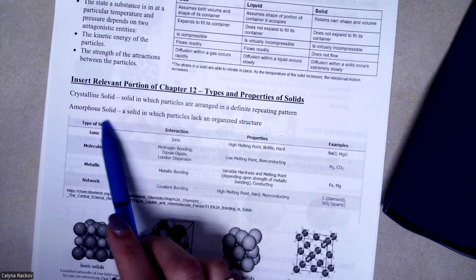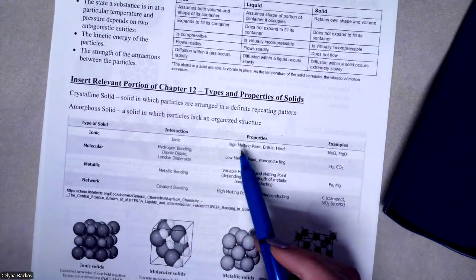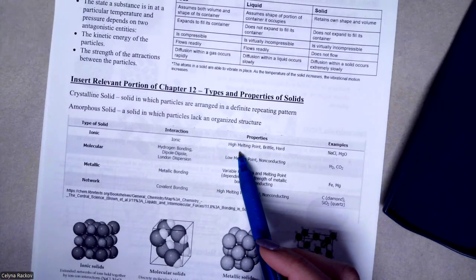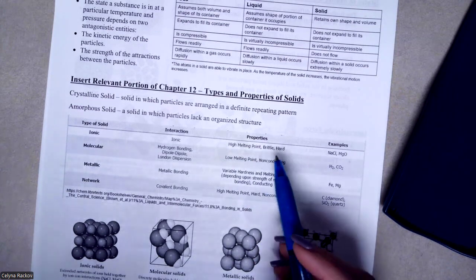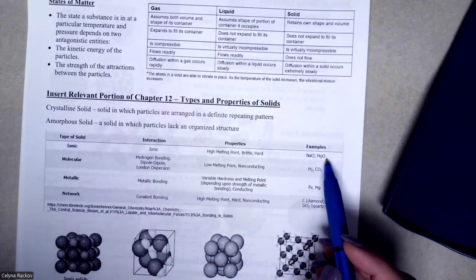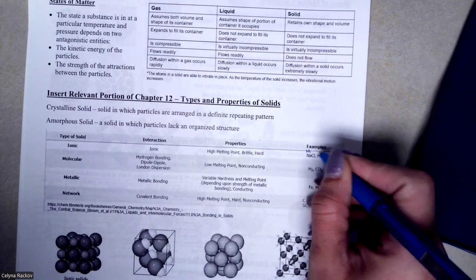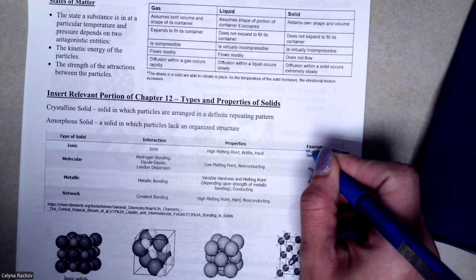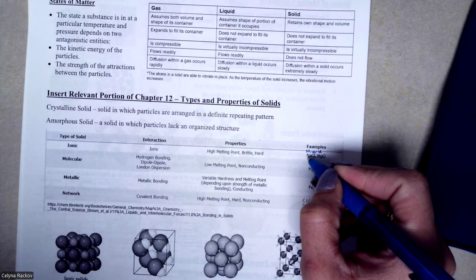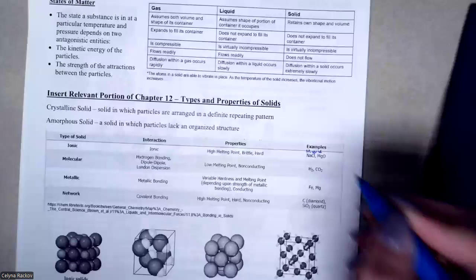The ionic solids have ionic bonding, and as we saw in the previous chapter, they have a high melting point, a high boiling point, and they are hard. For example, sodium chloride and magnesium oxide, where you have metals and non-metals: sodium, metal, chlorine, non-metal, magnesium, metal, oxygen, non-metal.